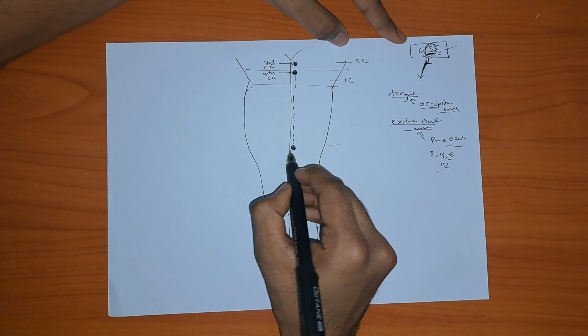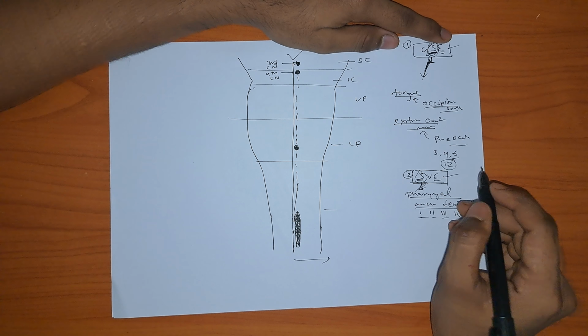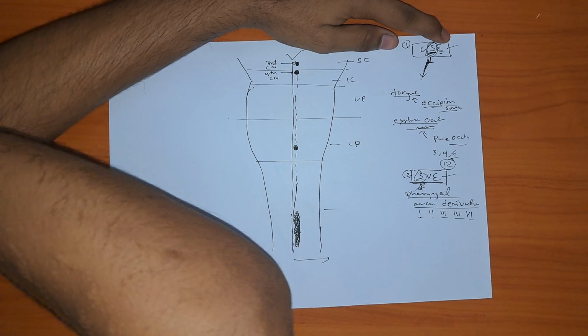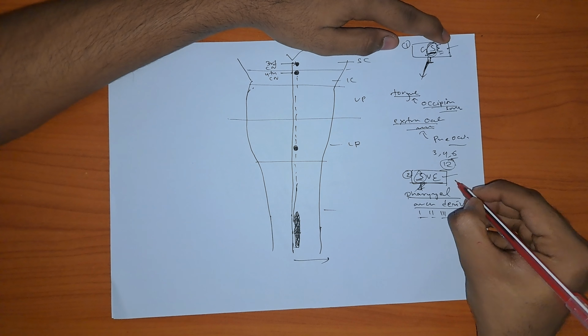So what pharyngeal arches do we have? Initially we have 6 pharyngeal arches. The fifth one disappears, so now we have 1, 2, 3, 4, and 6. All the muscles derived from these pharyngeal arches will be supplied by this component, special visceral efferent. I am using a different color for this, the red color.